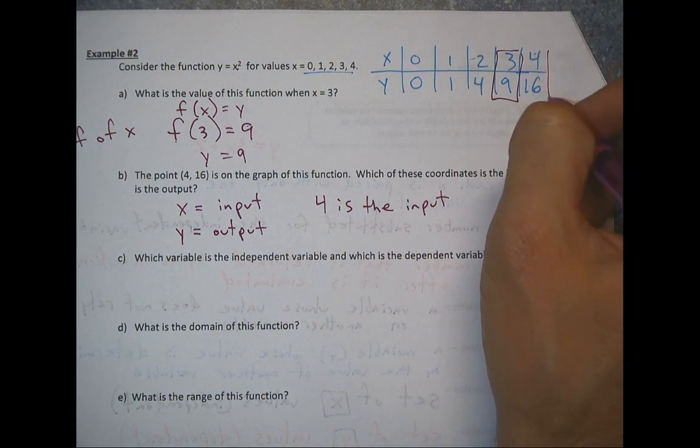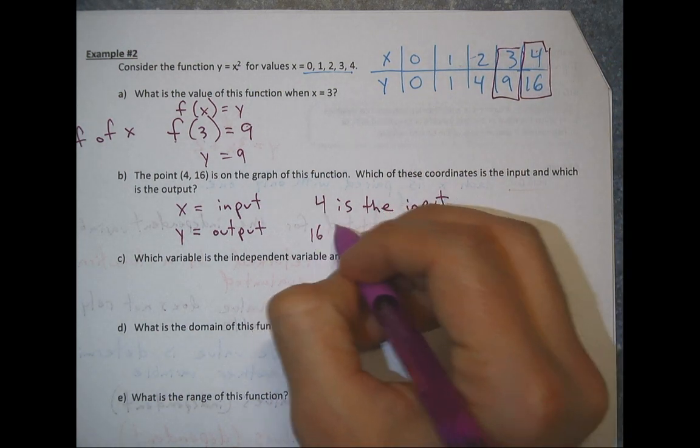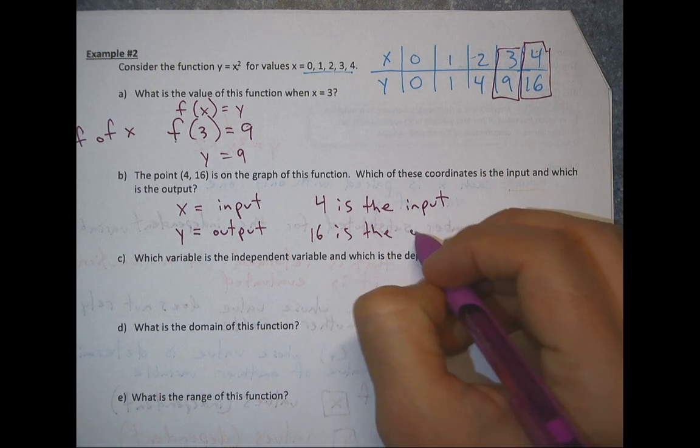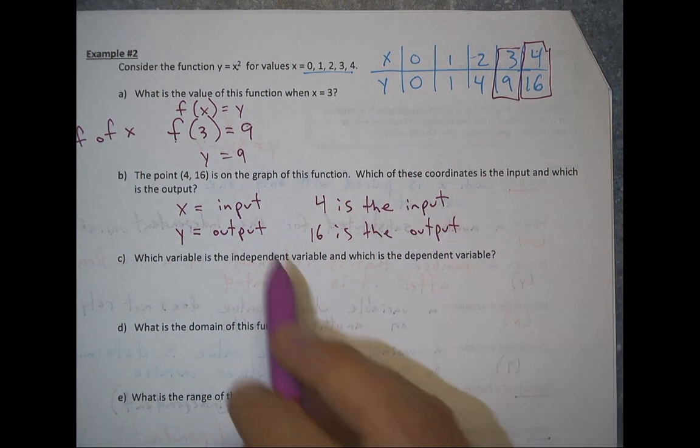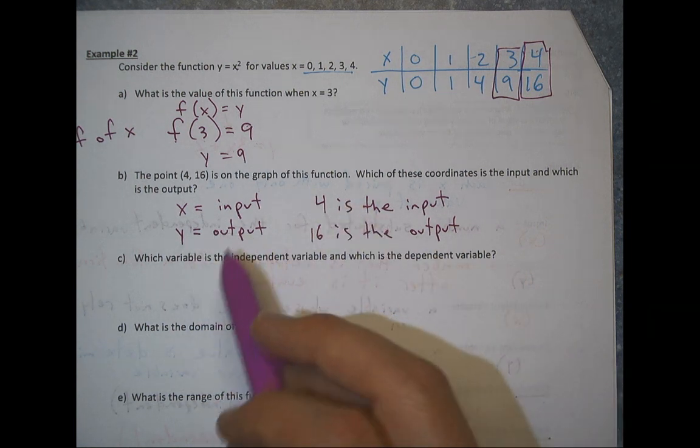And I hope you see the 4 and the 16 comes from right there. 4 is the input. 16 is the output. When you plug in 4, when you input 4, it produces, or the output is 16.